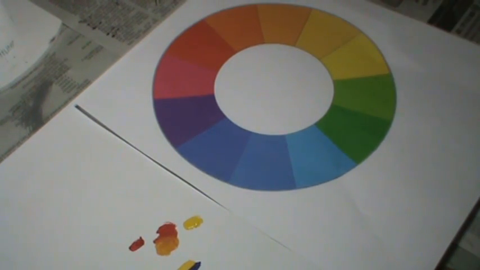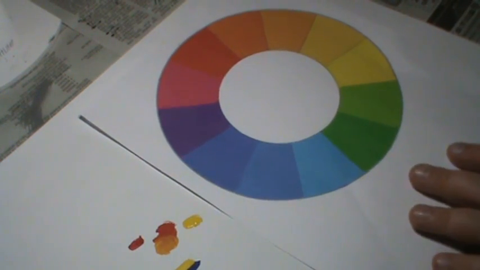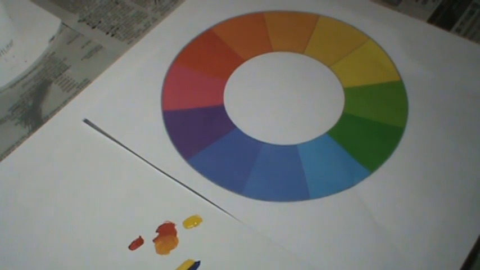Okay guys, a word of warning. You can print up a basic color wheel like this off the internet. You'll find them. But if you go to pick up a color wheel, and you can get them for, you know, $3, $4, $8, depending on where you are and how extravagant you want your color wheel, make sure that you're picking up an artist's color wheel and that it's used for subtractive color.